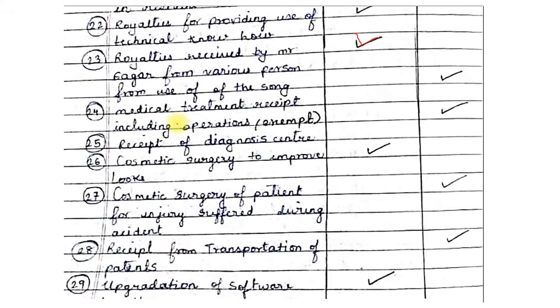Medical treatment received including operation. Okay, medical treatment is exempted. Sometimes they will give you medical treatment received, and in the bracket sometimes they can also give you exempted. So if it is exempted, it will be non-taxable.